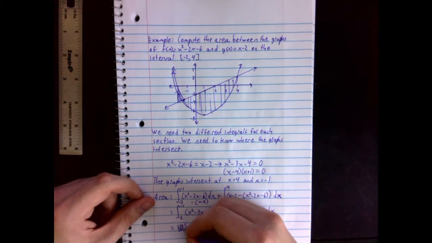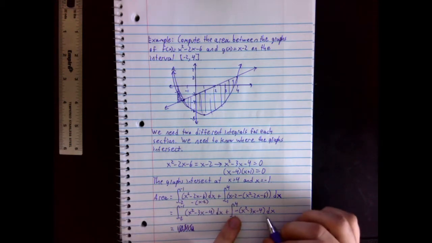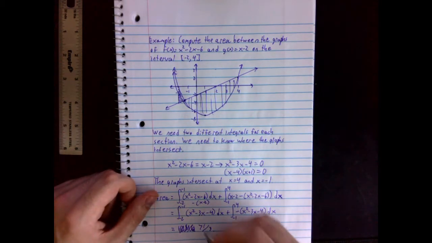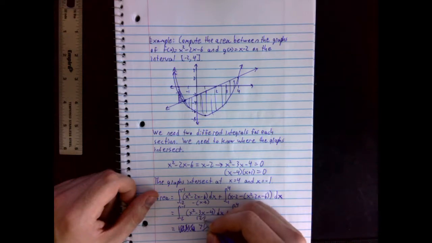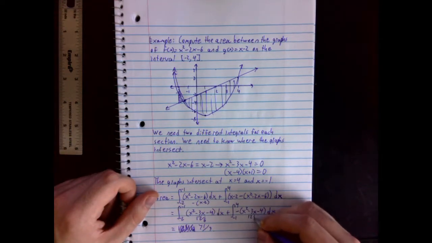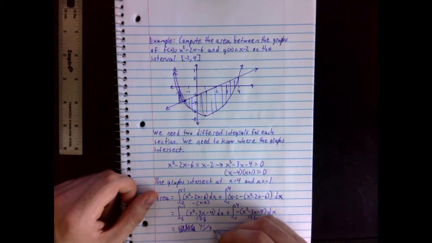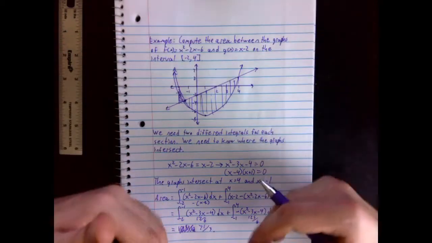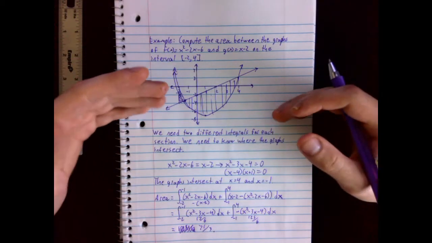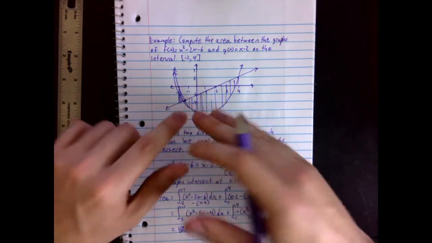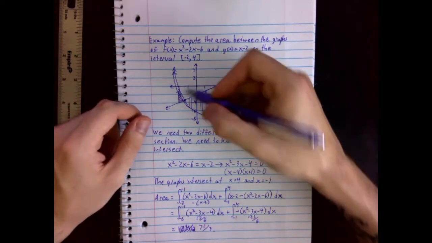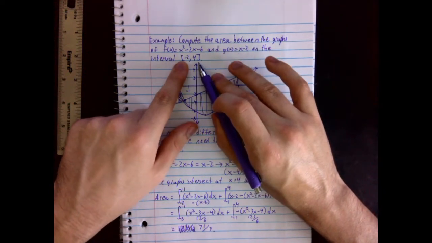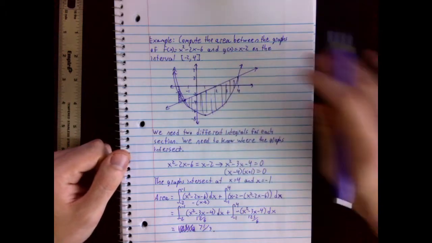And actually, it's not this. That's one of these integrals. It's the second one. The total integral is actually 71/3. So this first integral is 17 over 6, and the second one is 125 over 6. Misread my notes. Okay, so that is how you can do this integral computation where you have multiple sections that you need to look at, where which function is on top actually changes somewhere in the interval that you are interested in. Okay?